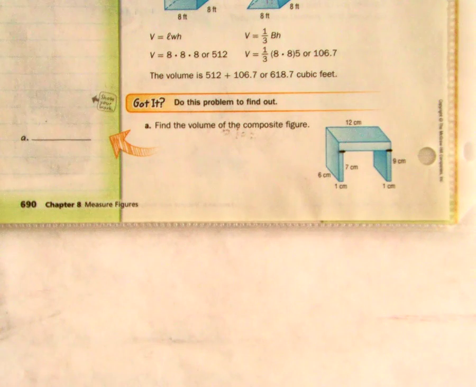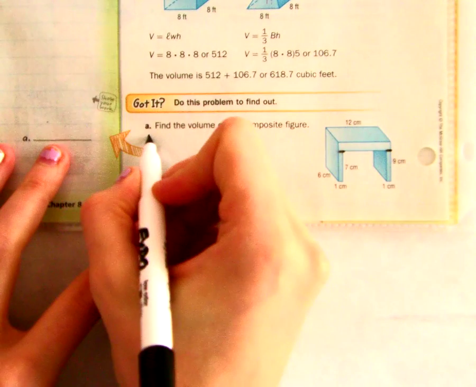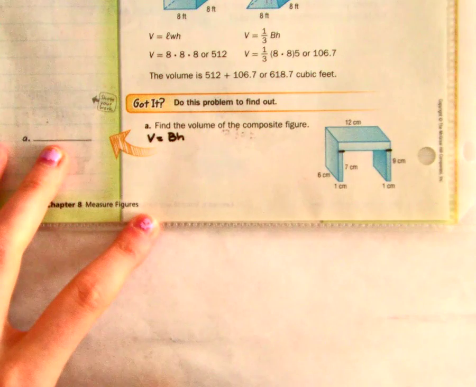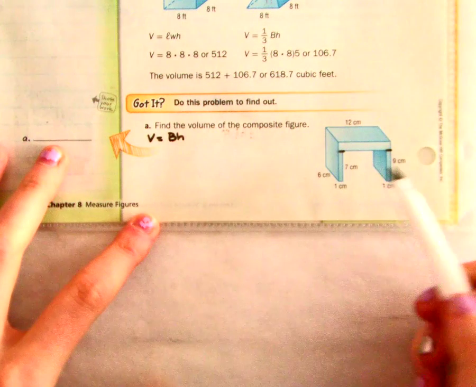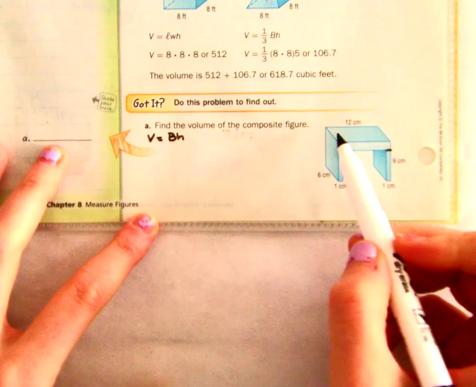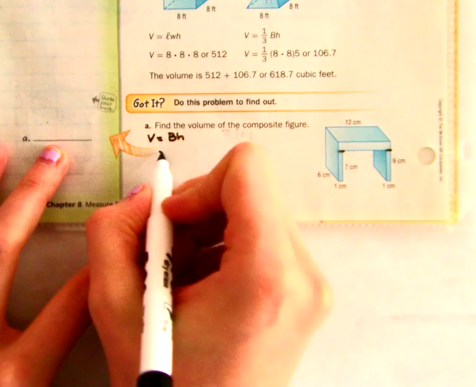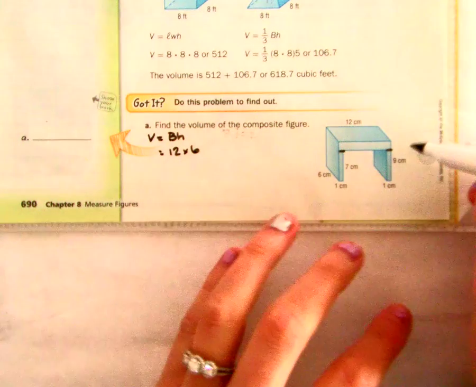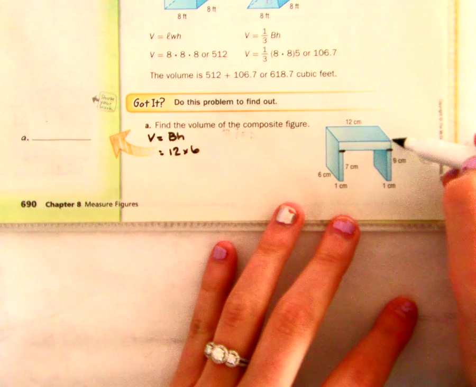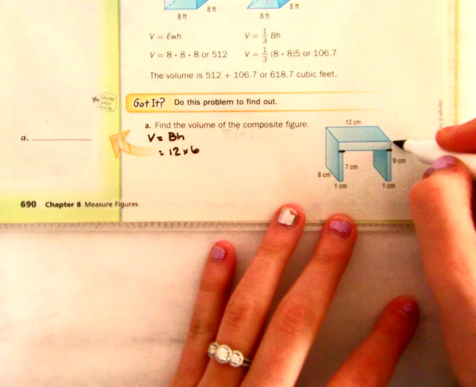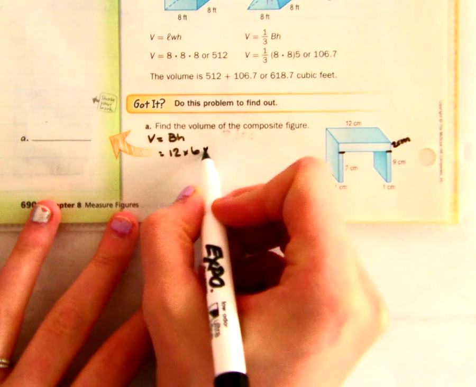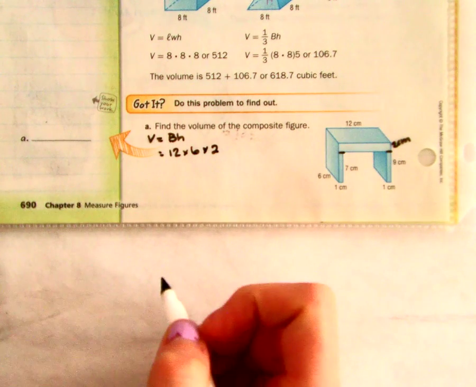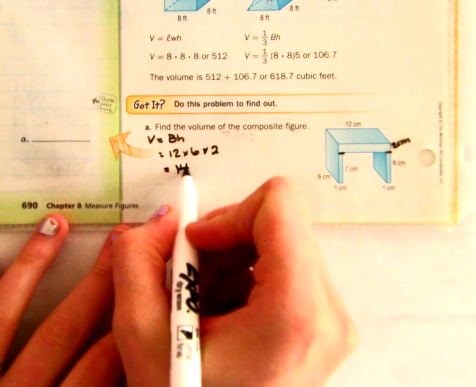Okay, so I'm going to go ahead and start with the top. Again, to find the volume of a rectangular prism, it's the area of the base times the height. I've recognized that my base is a rectangle. So to find the area of a rectangle, it's base times height. So we have 12 times 6. And then times how tall is that prism? Well, I know that this whole length here is 9, but from here to here is 7, so this is 2 centimeters. So the height of my prism is 2 centimeters. Then I take 12 times 6 times 2, and I get 144.